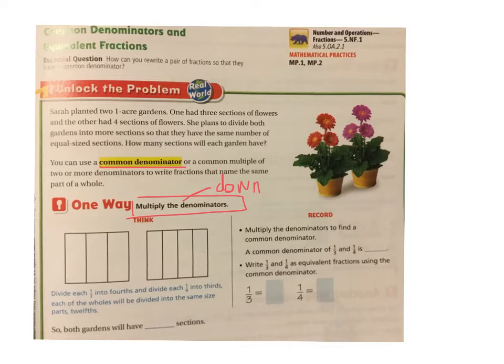So think to yourself, okay, if you divide 1/3 into fourths and divide each fourth into thirds, each of the wholes will be divided into the same parts. And so I'm going to go ahead and show you what that would look like. And you should be doing this in your book as well. So again, we're going to divide each of the thirds. The first one I'm going to divide into fourths. So 4 equal sections here. I'm going to do dotted lines to show how they would be split up.